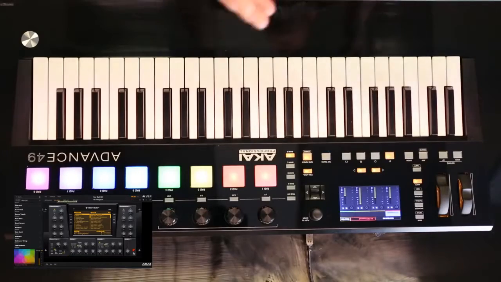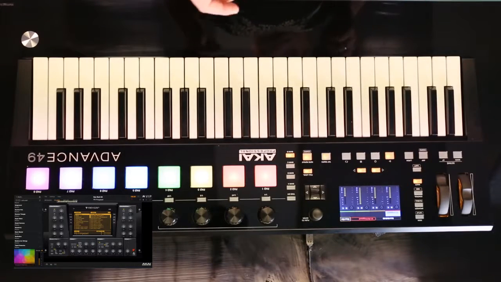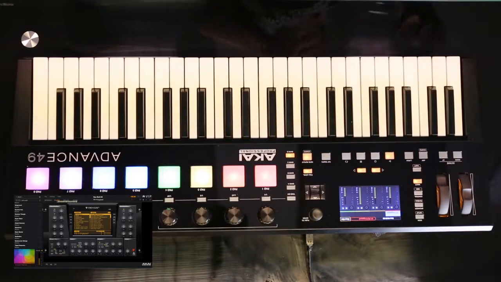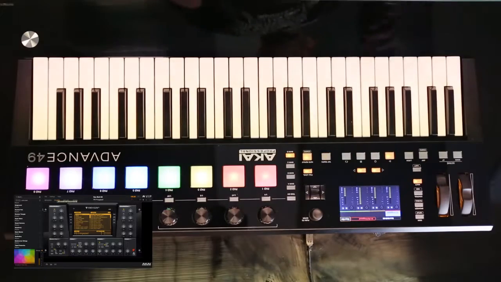Up until now, layering sounds in the DAW is not the easiest thing to do because you have to open up multiple instances of everything and then handle that plugin independently. Now with the advanced keyboard and VIP, I can do everything from the keyboard, but I'm only using one track inside my DAW to do all this. I'm not creating multiple tracks.